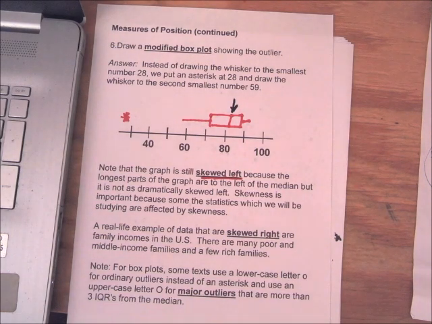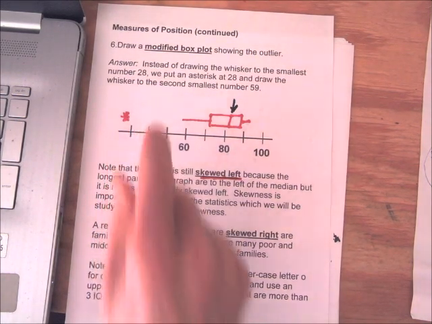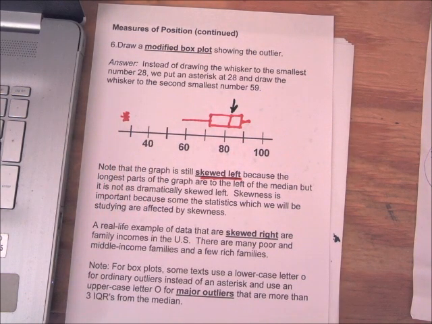Some books distinguish between minor and major outliers. They might put a little o here for a minor outlier and a capital O for a major outlier. For major outliers, instead of using 1.5, we would use a 3 here.